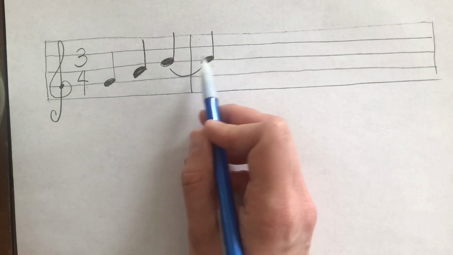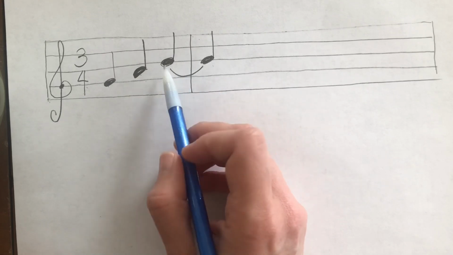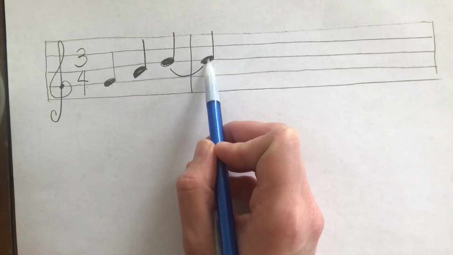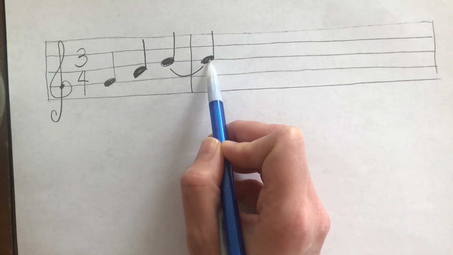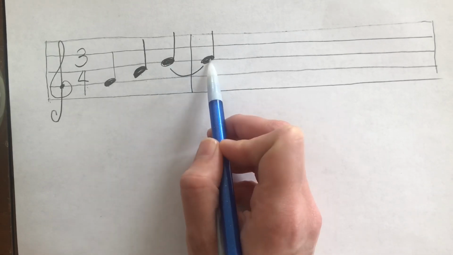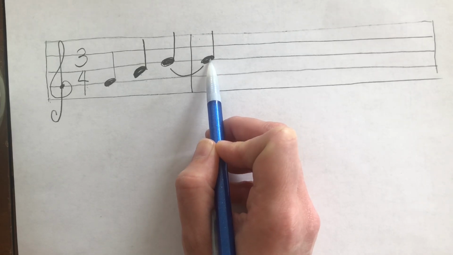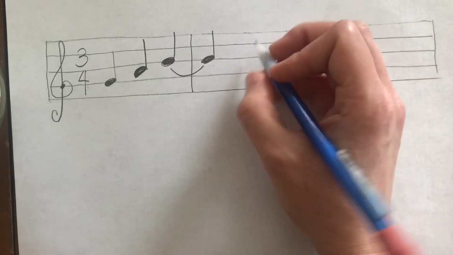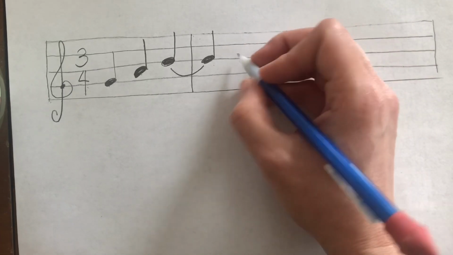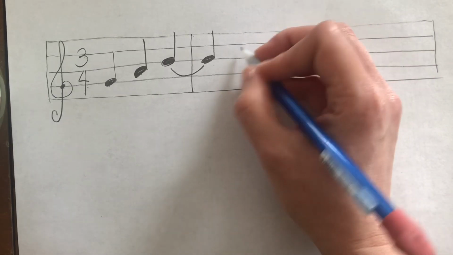They have to be the same note, because that means we're just holding it over. So we're holding this note over the bar line so that this will equal the same as a half note. So now let's make our melody.